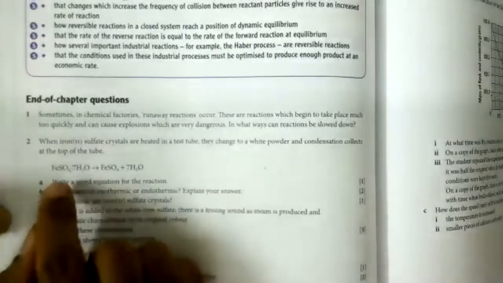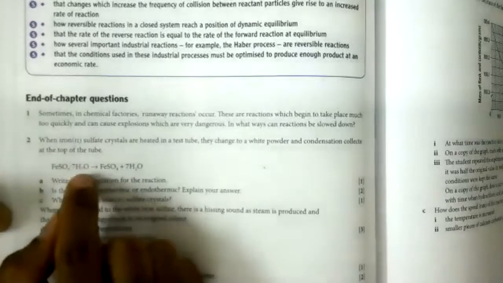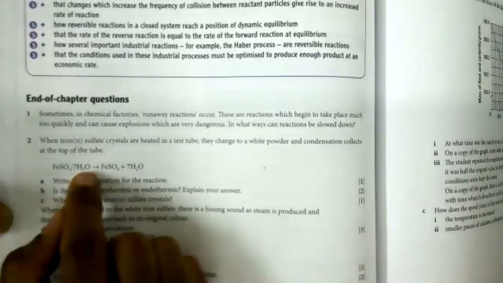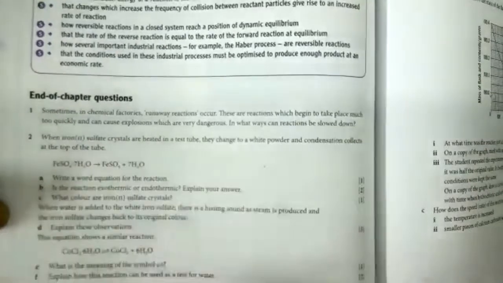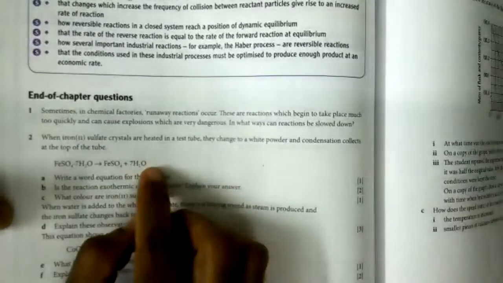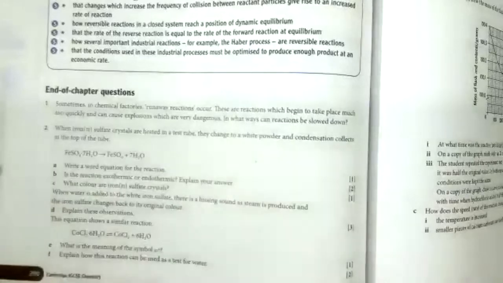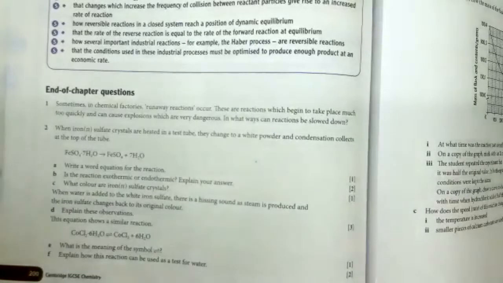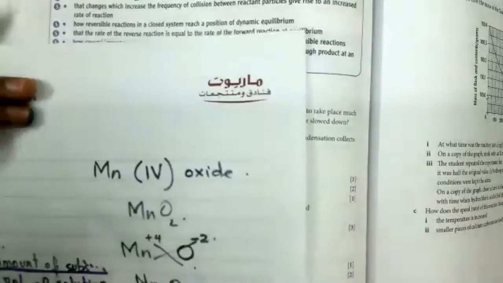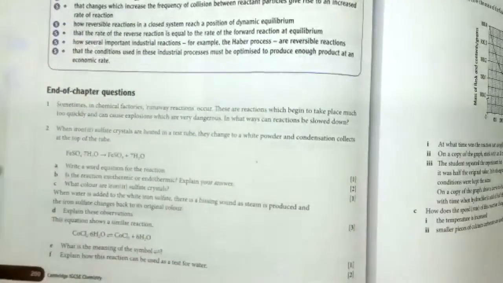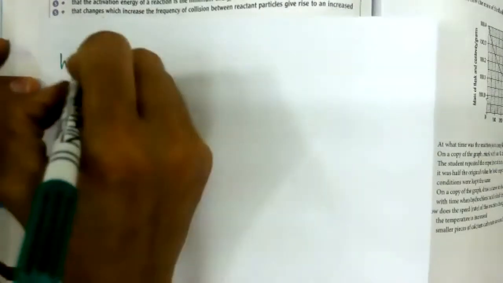Write a word equation for the reaction. So we have hydrated iron 2 sulfate. That's correct. This is better now. And water, and this will be called anhydrous. Anhydrous meaning without water. It is the opposite of hydrated. So I will write it like this. This will be my word equation.